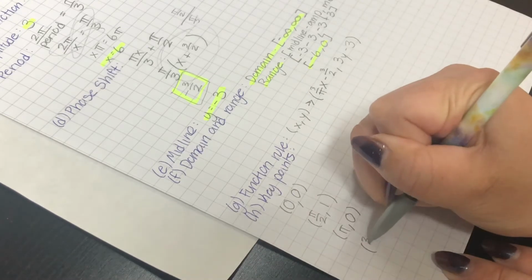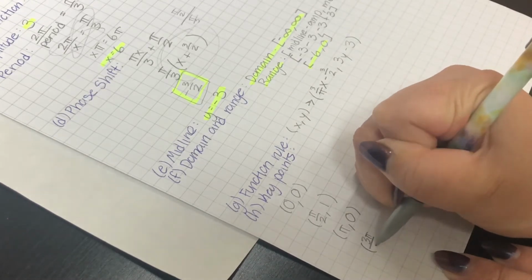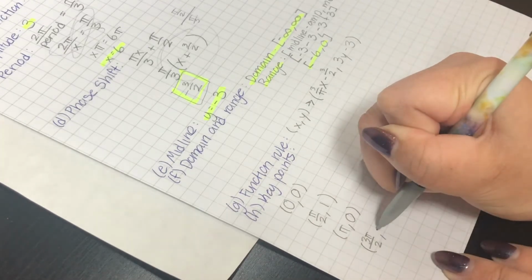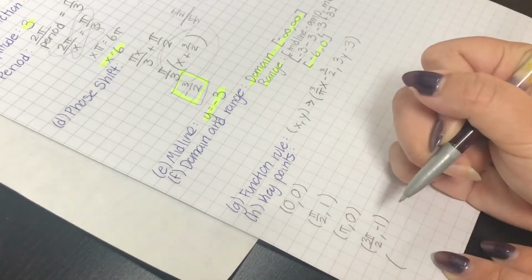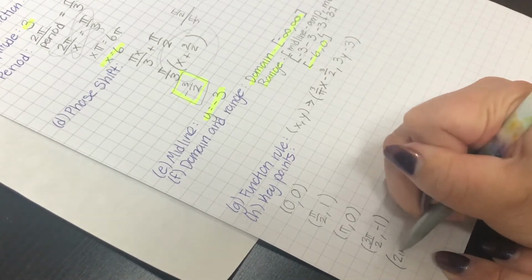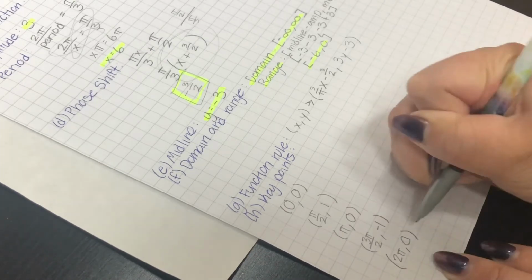Next one would be 3pi/2, comma, -1. And then the next one would be 2pi, comma, 0.